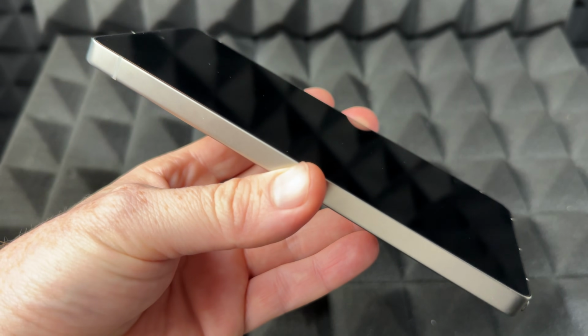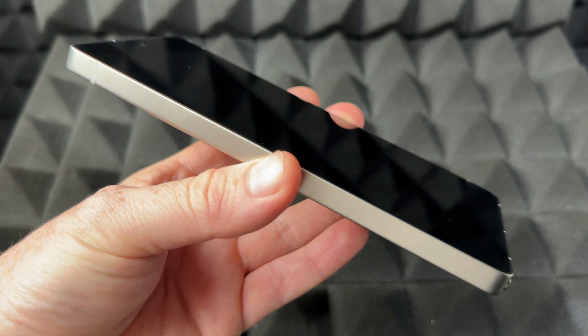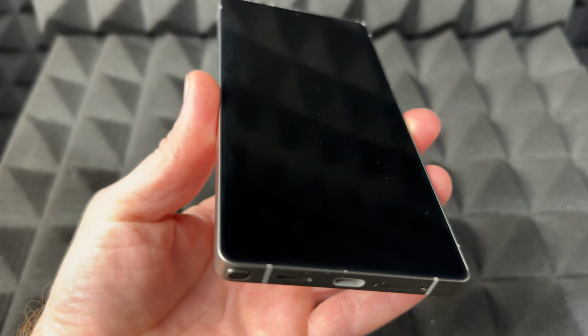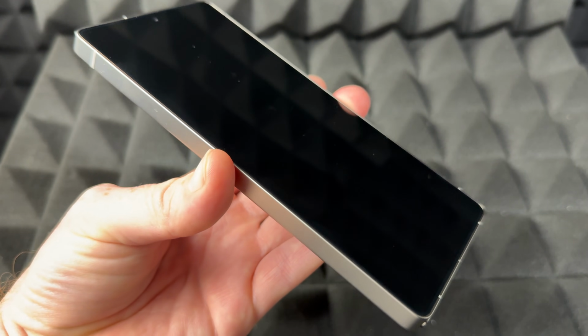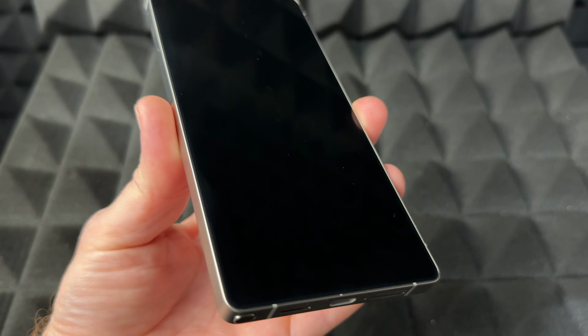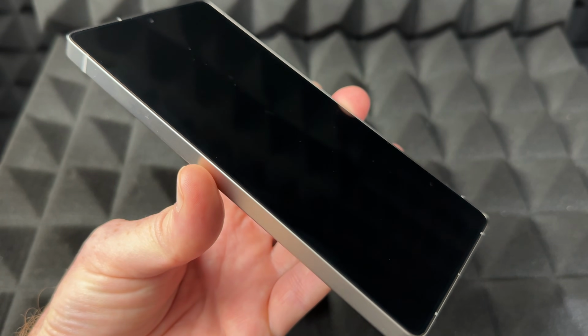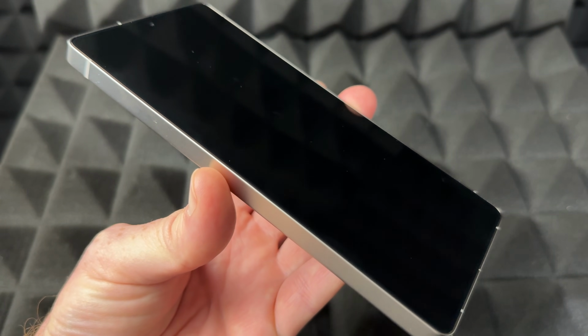Hey guys, on today's video, we're going to teach you how to set up your Samsung phone. It doesn't really matter which one you guys have, by the way. It's going to be the exact same instructions for everybody. The very first thing you guys should do, though, is create an account. So that's exactly what we're going to do right now, create a Samsung account.